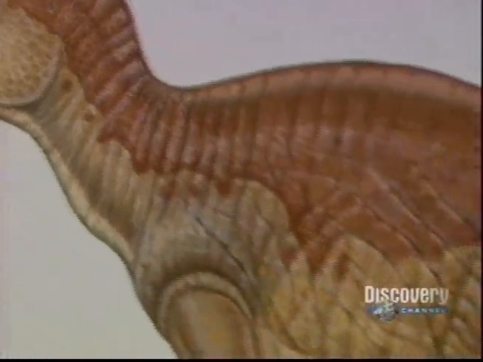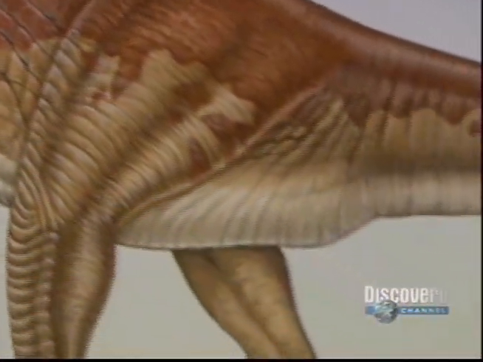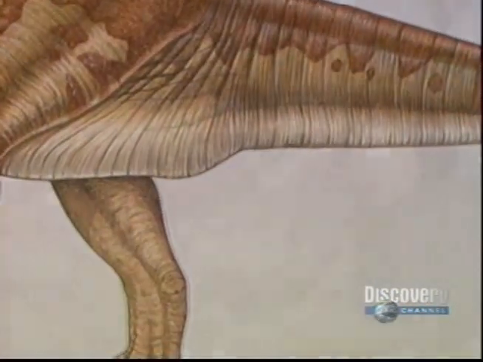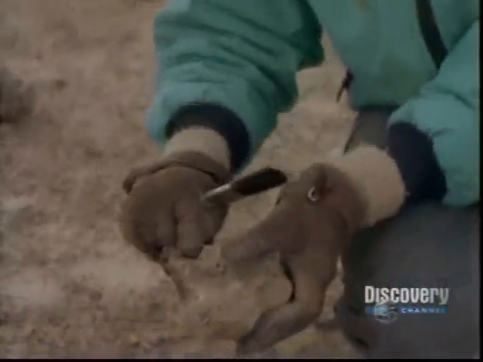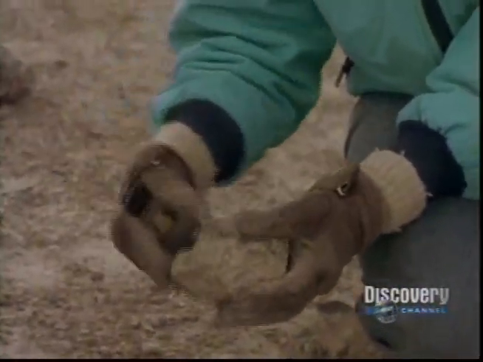Studying trace fossils, like dung, can provide information not available in other fossils. Karen believes that the answer to one of paleontology's greatest mysteries has come right out of the dinosaurs themselves. In the piece of probable T-Rex dung, we found bits and pieces of bone. And by examining these pieces of bone, we were able to tell that these were actually pieces of dinosaur bone.